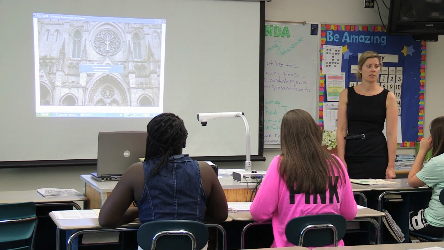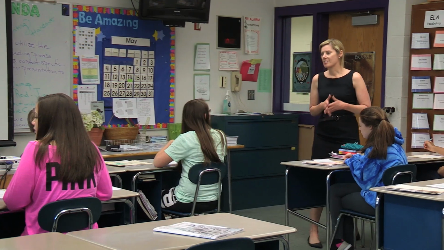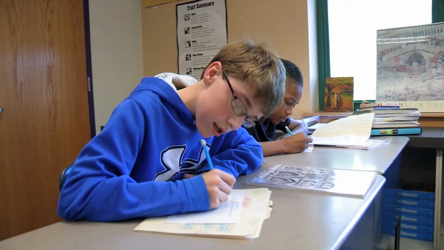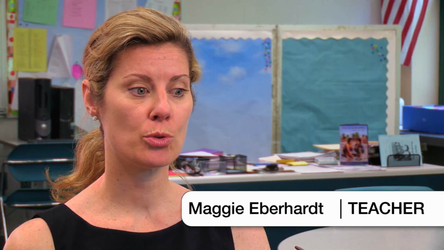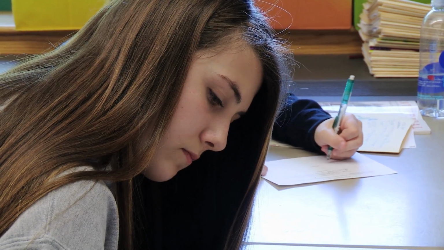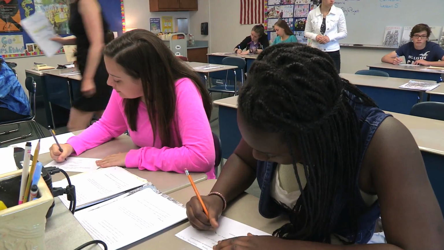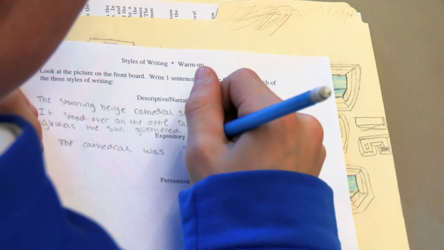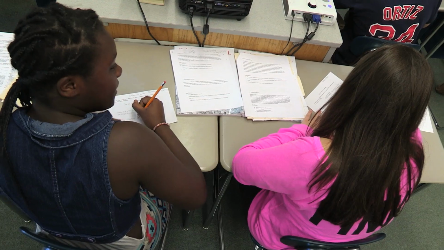Okay, so in front of you, you see a cathedral. What you are doing is writing 2 to 3 sentences in each of the types of writing that we have been studying. The first one is descriptive narrative, the second is expository, and the third is persuasive. The objective of the unit is for students to be able to analyze and explain author style. They're going to do that through close reading and annotating and digging into the text to explain Macaulay's unique writing style, which is a blend of 2 different styles of writing.